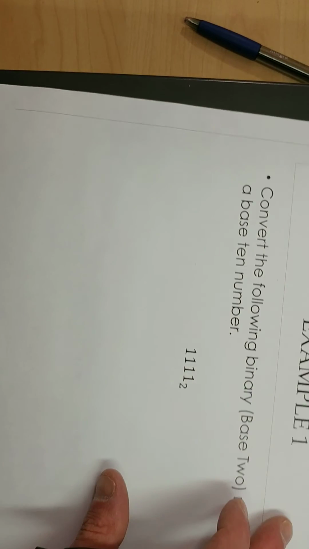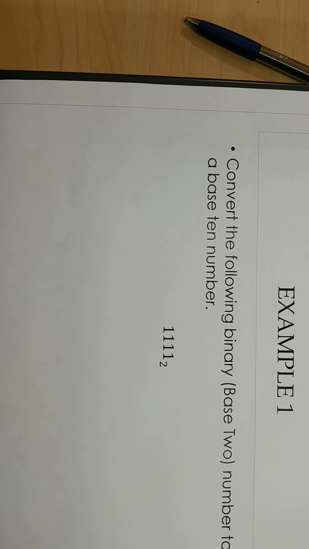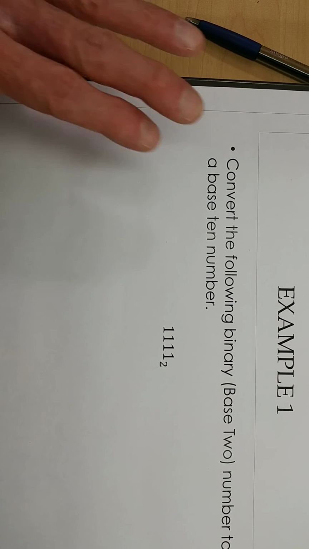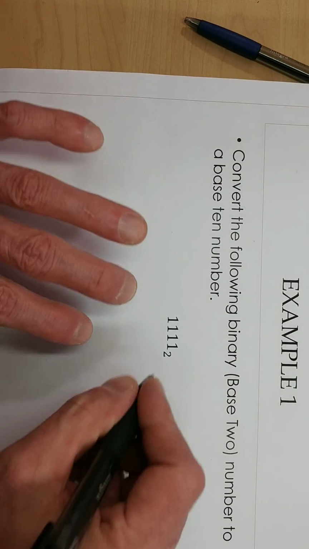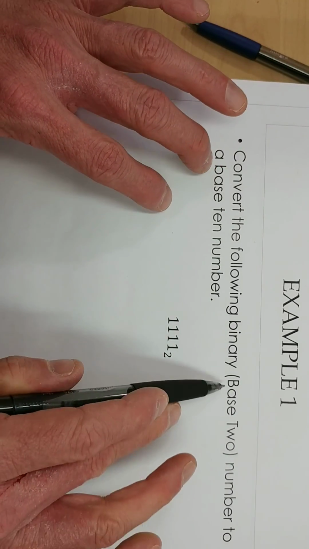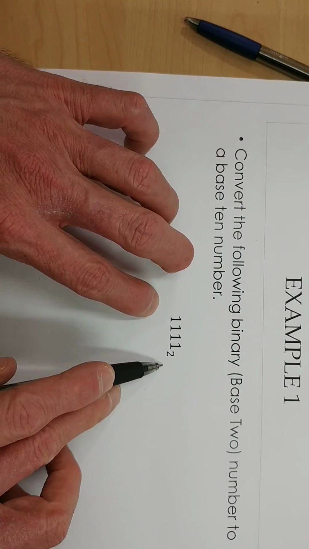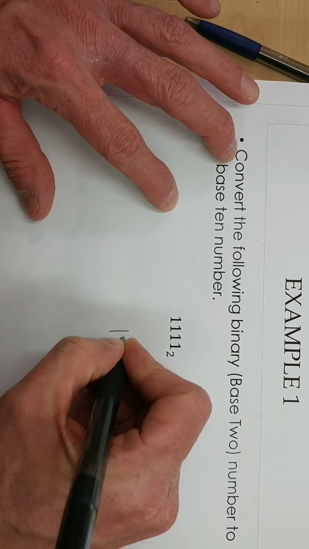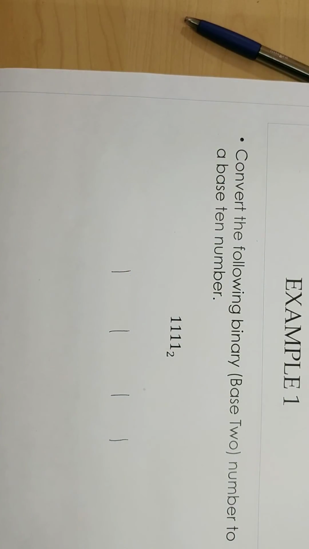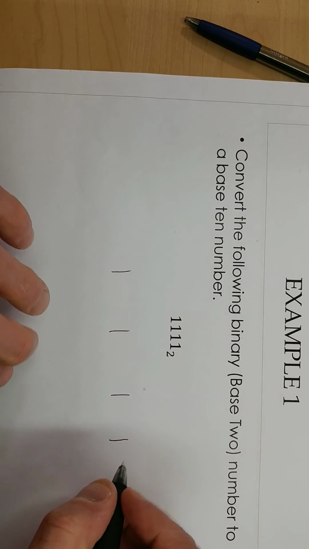So let's look at an example. What we're going to take is the binary number 1111, base 2, to base 10. So here we're converting from base 2 to base 10. What I'm going to do is write down the digits. So all my digits were, I had 4 ones. And each contains a place value.